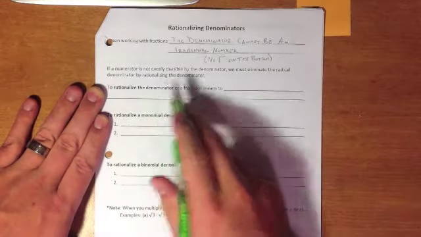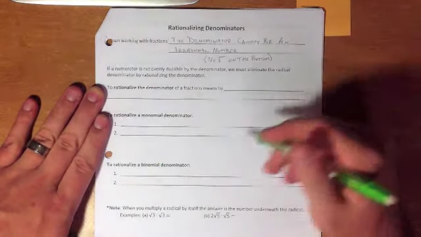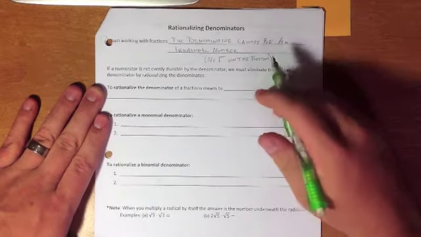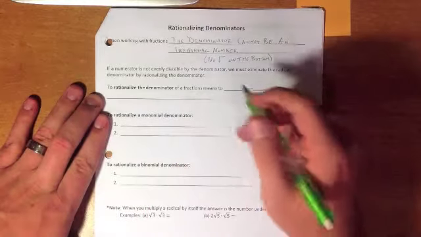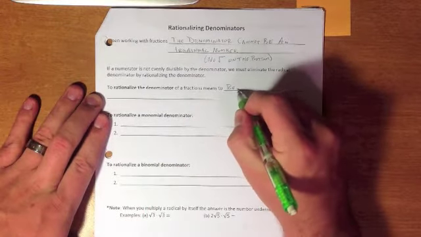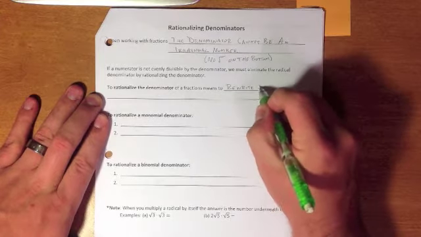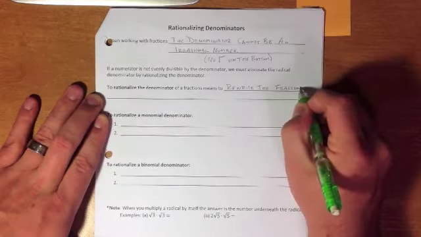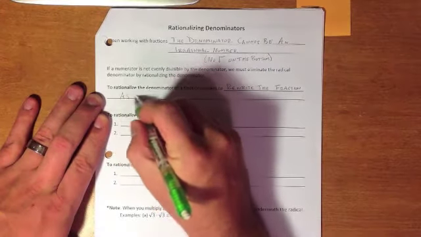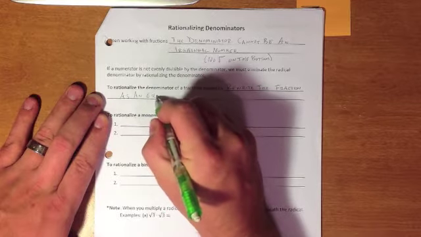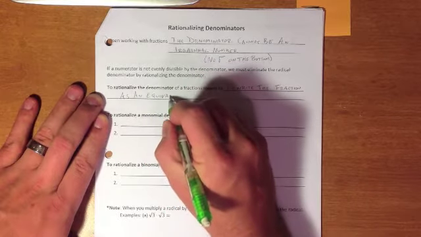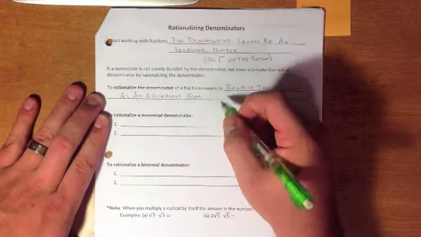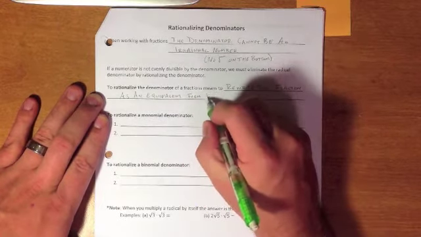If a numerator is not evenly divisible by the denominator, like some of the problems we were doing before, we have to get rid of that radical on the bottom by doing what we call rationalizing the denominator. To rationalize the denominator means to rewrite the fraction as an equivalent form with a rational number in the denominator.